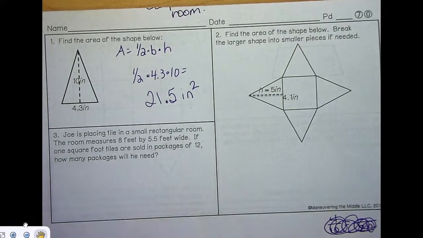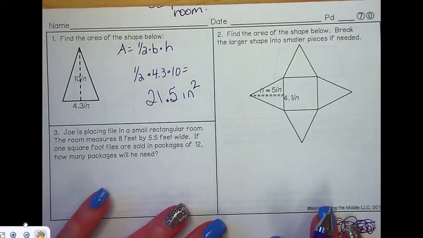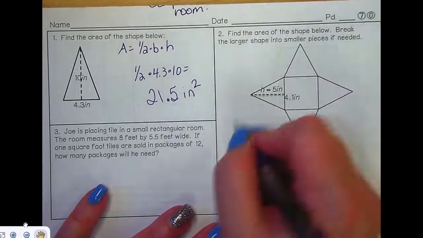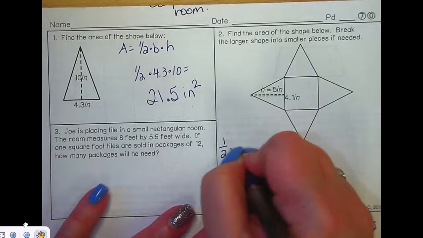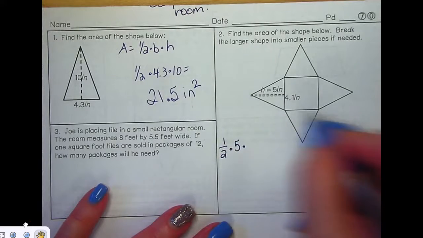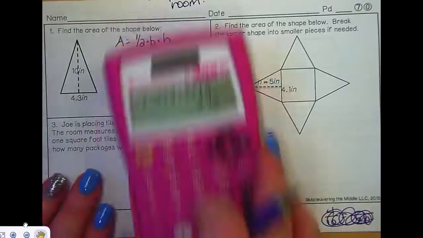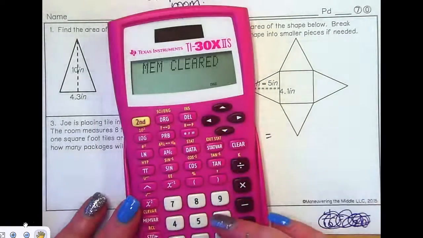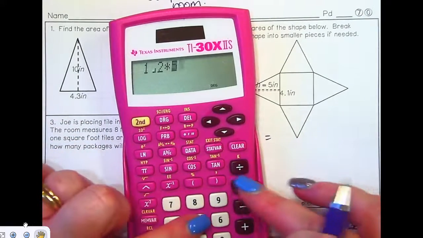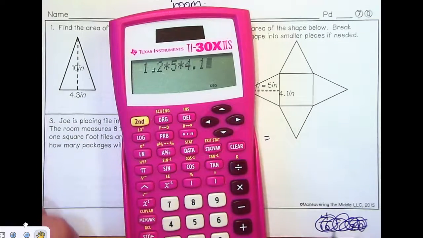Okay. So what are the shapes that we have? 3 triangles and a square? 4 triangles and 1 square. And the 4 triangles are all the same size. So for the triangles, we're going to say 1/2 times 5 times 4.1. One-half times 5 times 4.1.